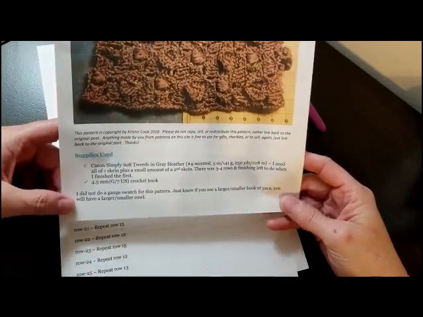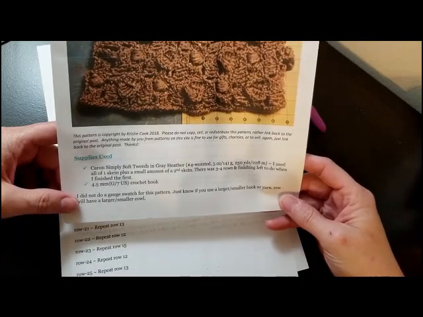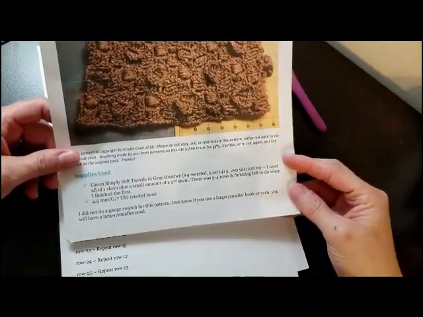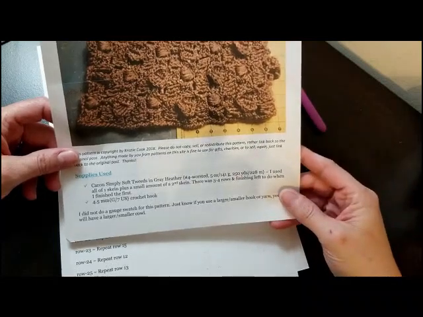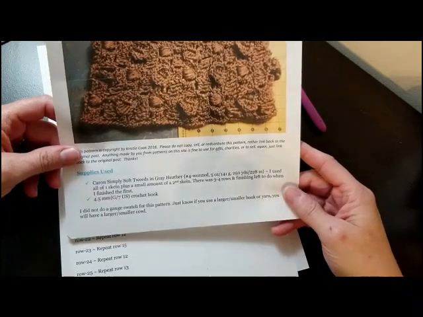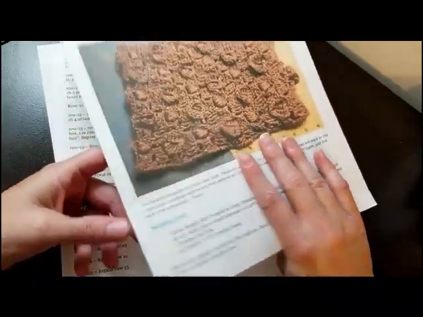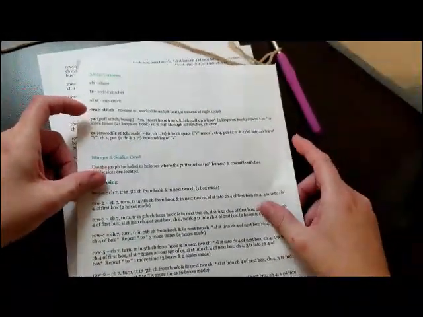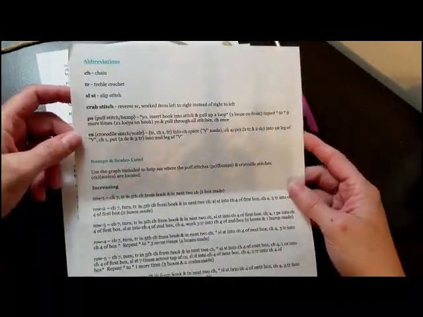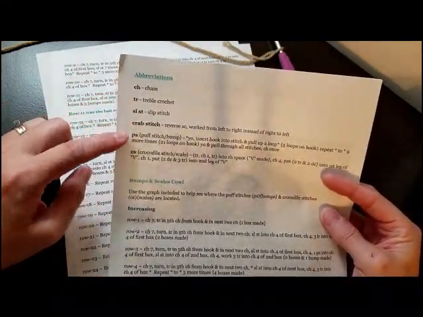For this particular one, I did not do a gauge swatch because it's a cowl, and you can use a larger or smaller hook or yarn, and you just have a larger or smaller cowl. So a gauge wasn't super important on this. It's a corner to corner kind of thing, so it's pretty easy to make bigger if you feel the need to. So I print this on front and back to save paper, or rather label paper, since that's what I did. Anyway, so now this is the part that may confuse some people when we get to these abbreviations.